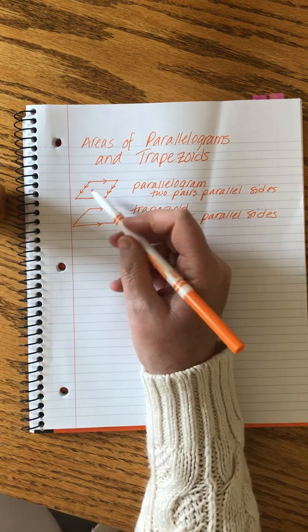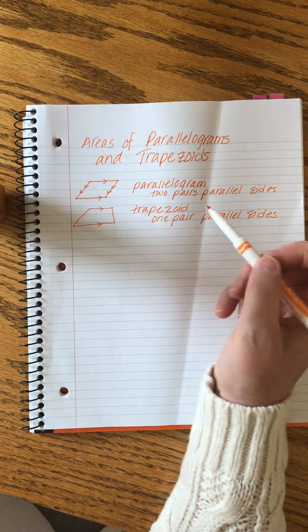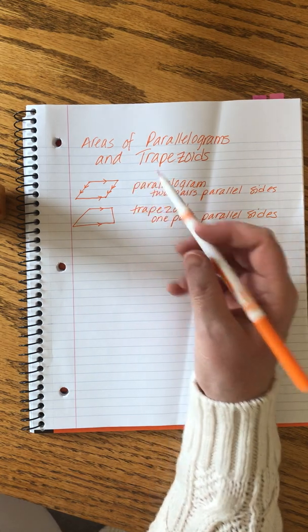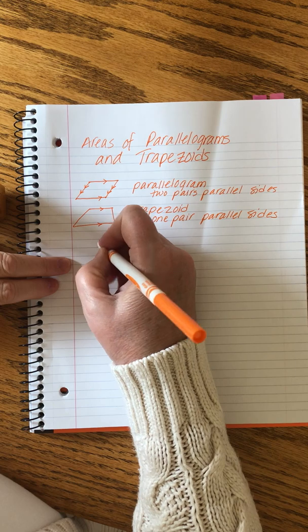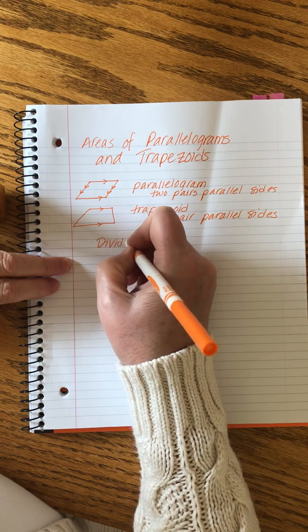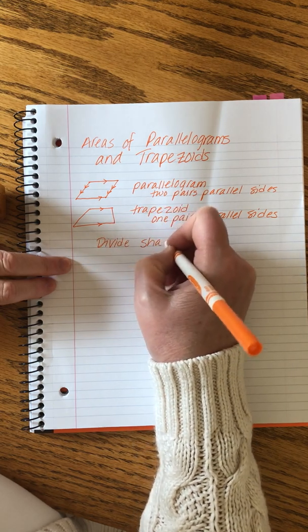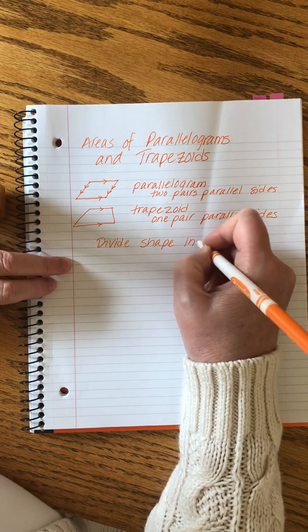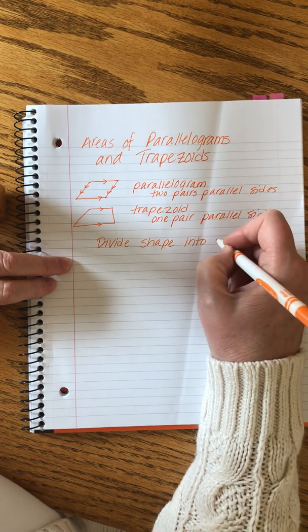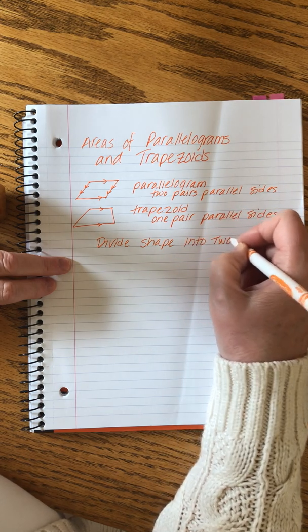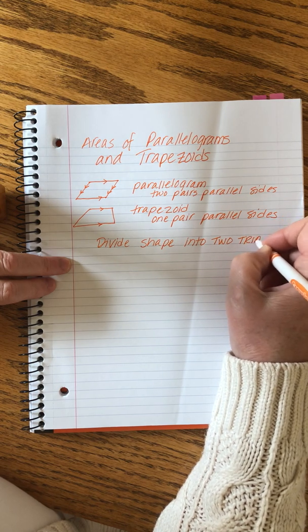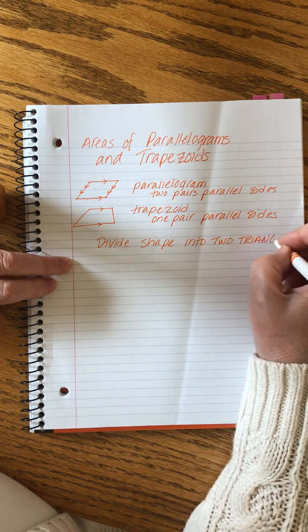Okay, so they look different, but the way we find the area of them is exactly the same. And it's a fun little hack.